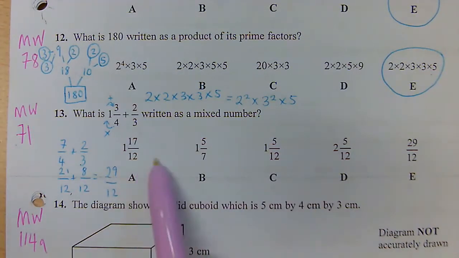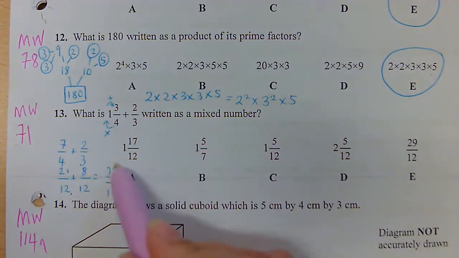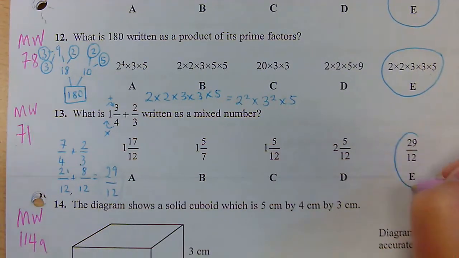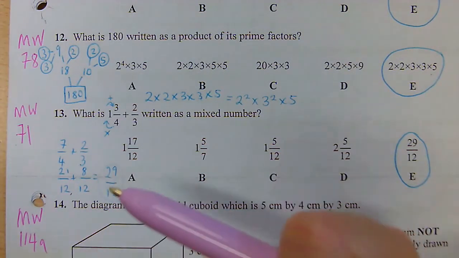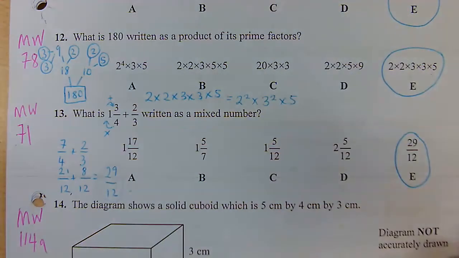Now, as you can see here, there's lots of them written in these mixed number forms. So I might have needed to convert this back into a mixed number. Actually, we don't because it's here. I'm going to show you just in case anyway. If we did want to convert this back, then I'd say how many 12s into 29? 12, 24, that's 2. And then how many leftovers? 5 left over.